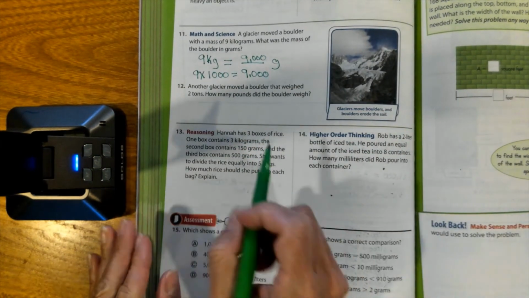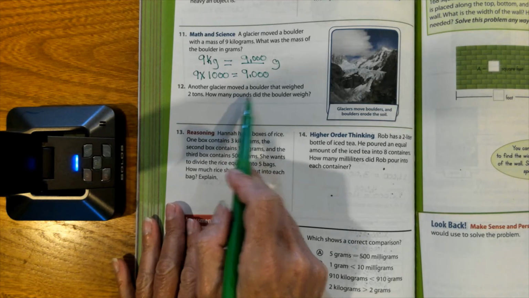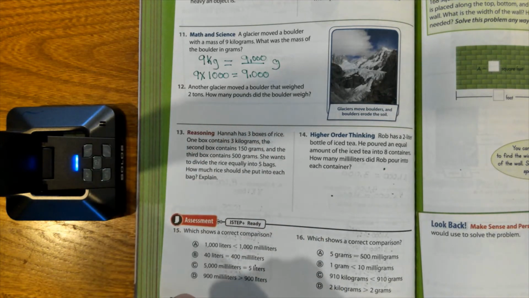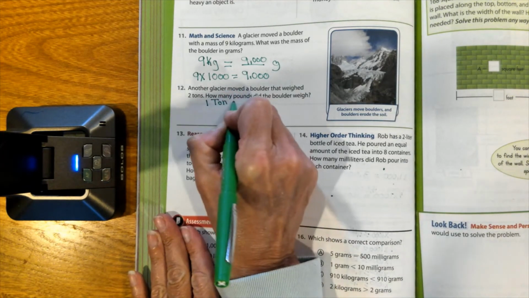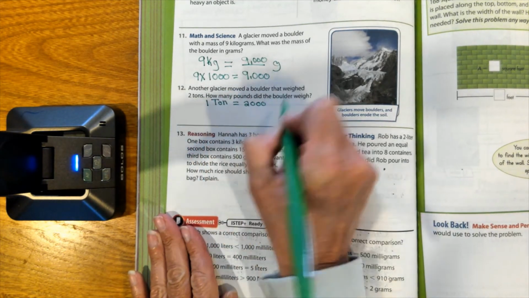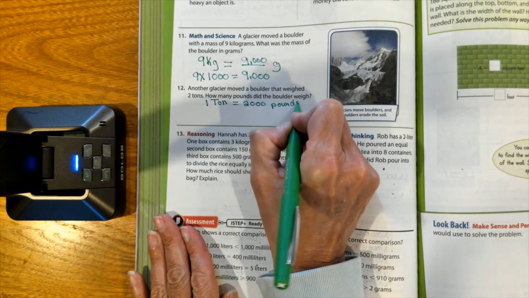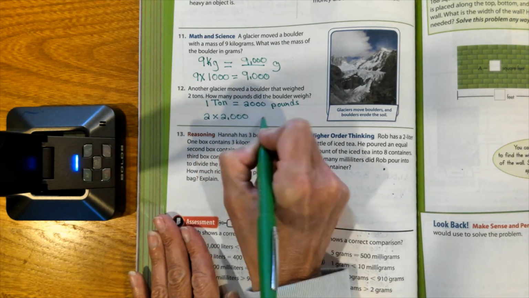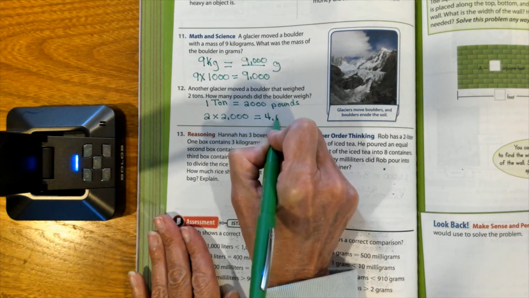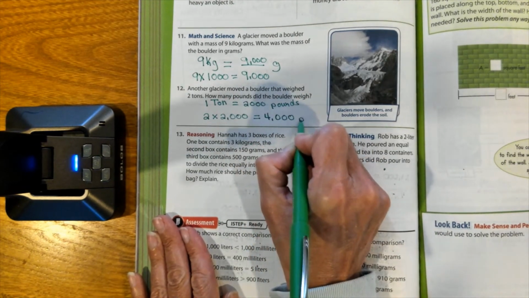What about number 12? Another glacier moved a boulder that weighed 2 tons. How many pounds did the boulder weigh? Now this is a review of a lesson from last week. So you have to ask yourself, how many pounds are in a ton? Okay, take a moment and think back to last week. If you remember, we learned that 1 ton equals 2,000 pounds. So if I have 2 tons, I have to take that times 2,000, since there are 2,000 pounds in a ton, and that would be a total of 4,000 pounds.